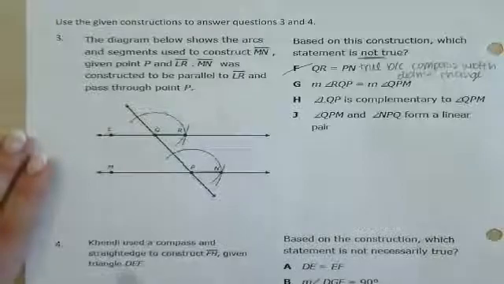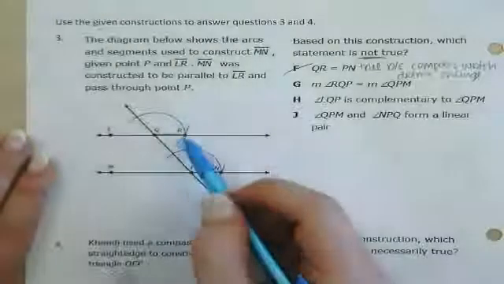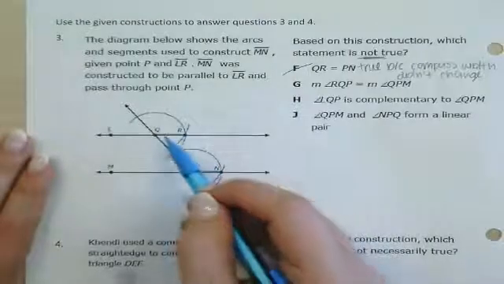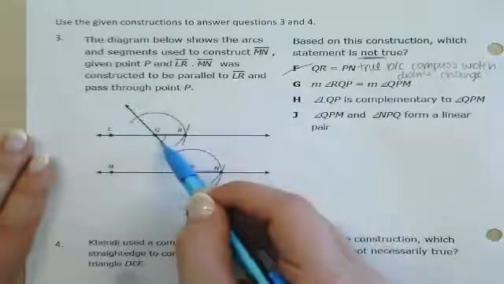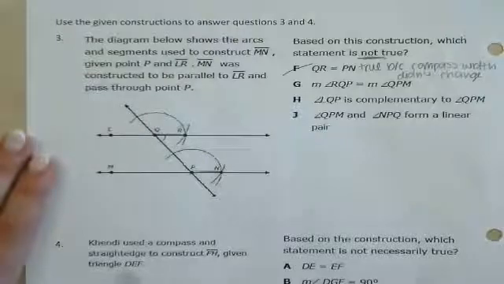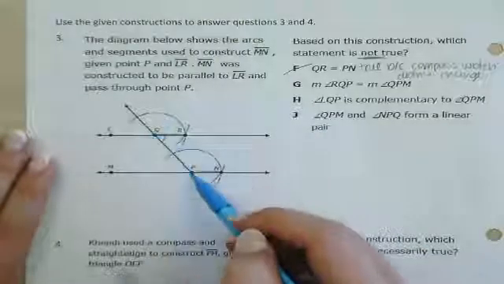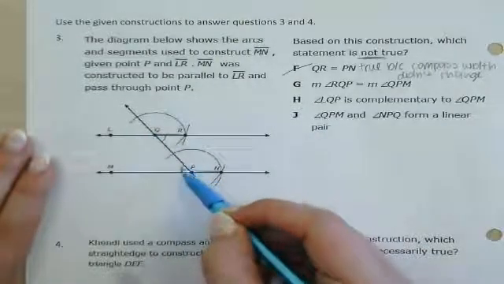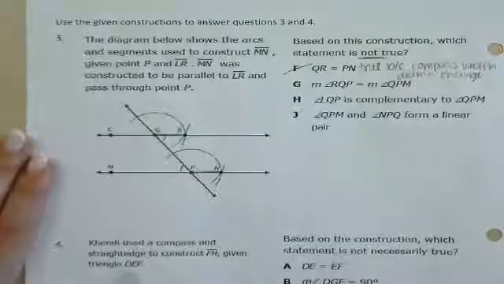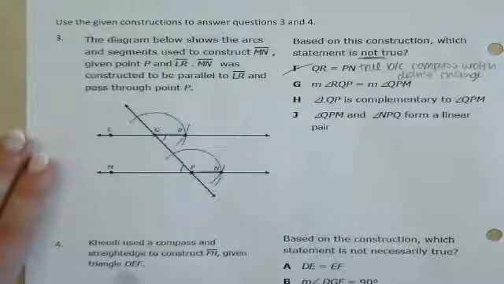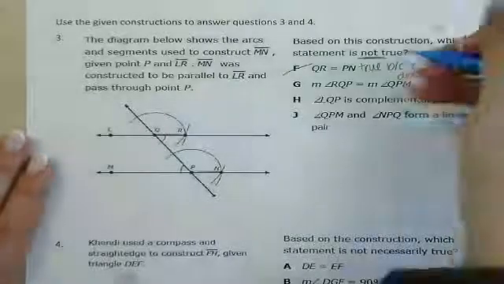All right, G says that the measure of angle RQP, so RQP, that would be this piece right here, is equal to QPM, which would be this angle right here. True or false? True. Why? Alternate interior angles. They are on opposite sides. And we know that alternate interior angles are congruent. Good.